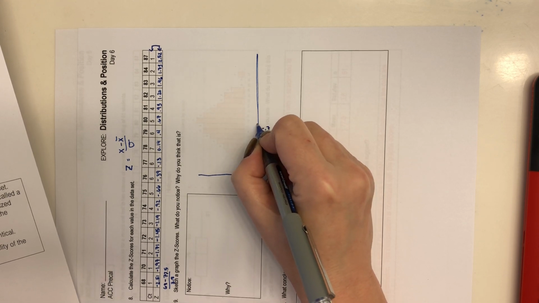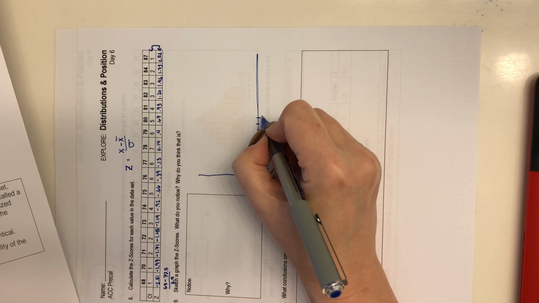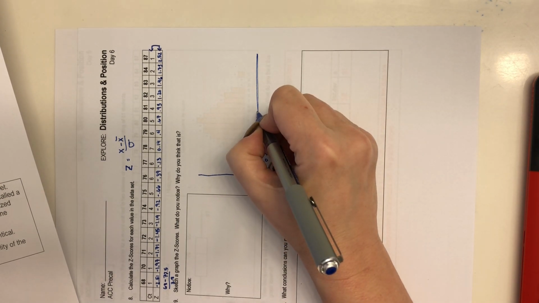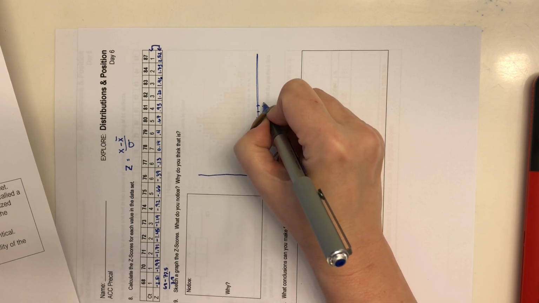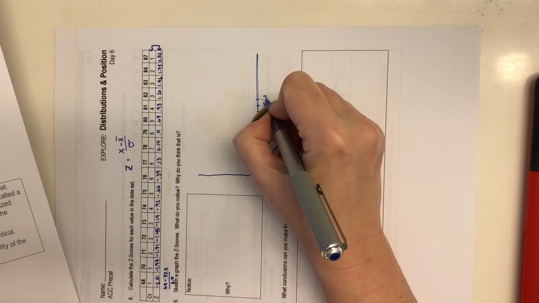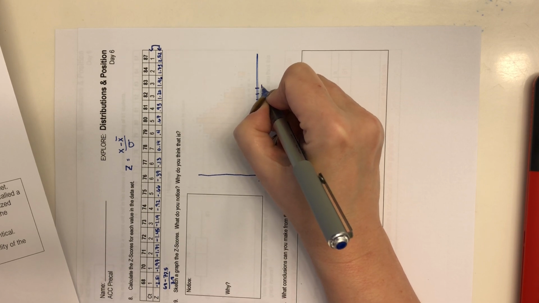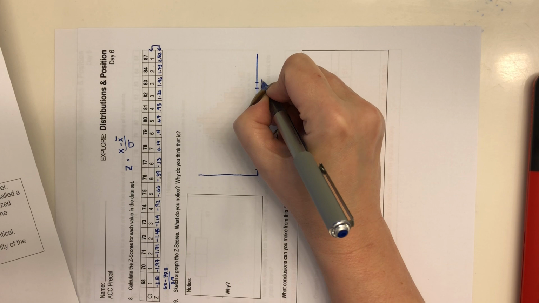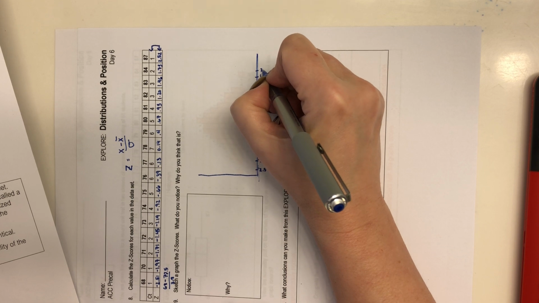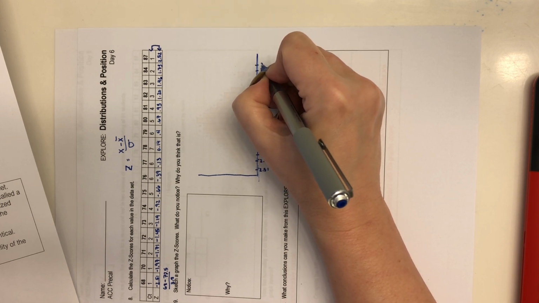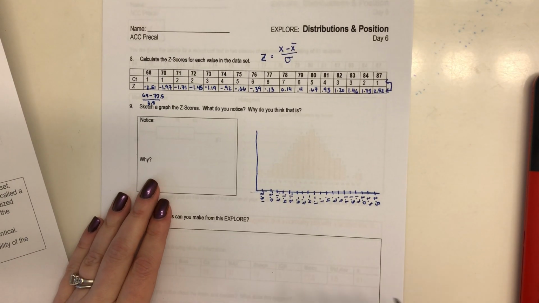Negative 0.7. Negative 0.4. Negative 0.1. 0.1. 0.4. 0.7. 0.9. 1.2. 1.5. 1.7. 2.0. 2.3 and 2.5.